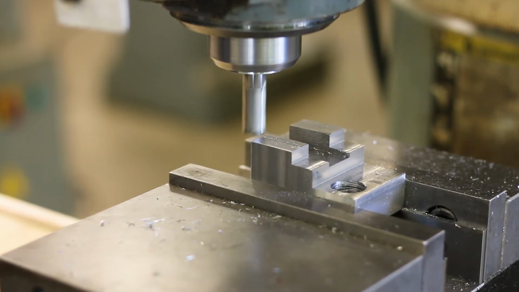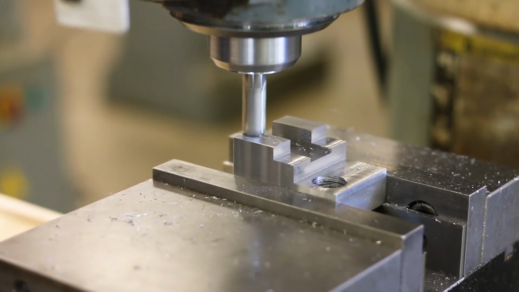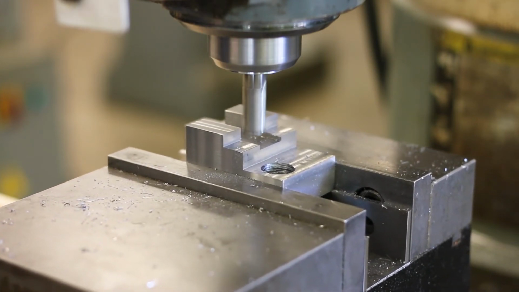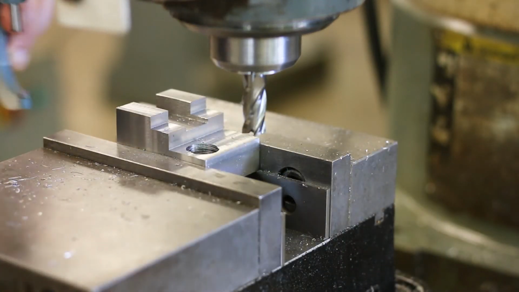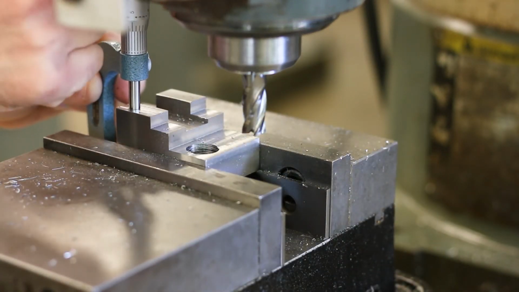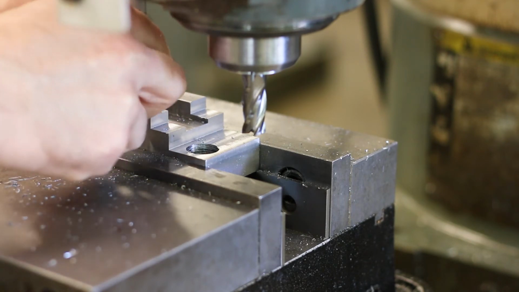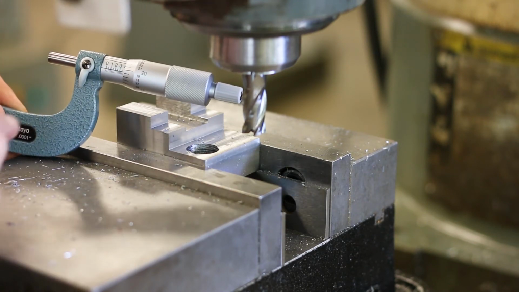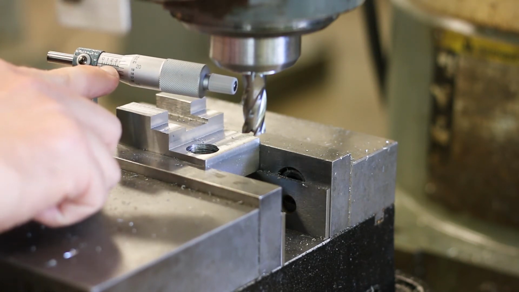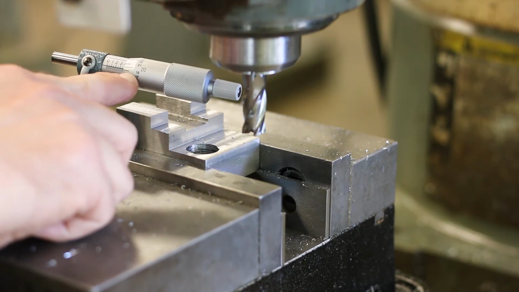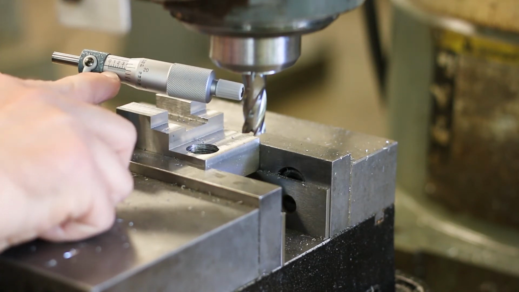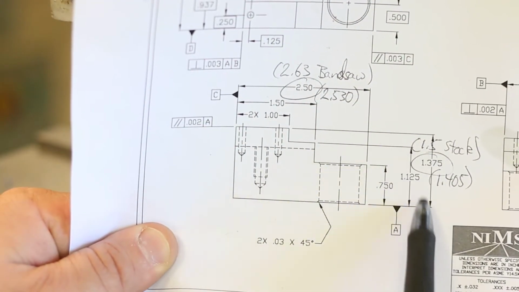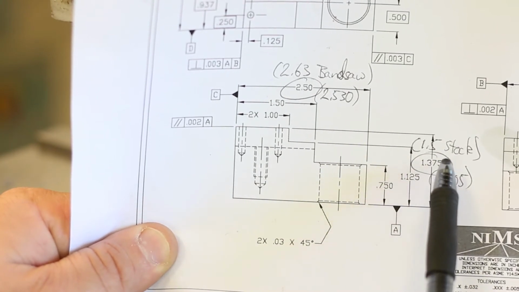And I'm going to zigzag over that first tab right there, and then we'll take a measurement. Perfect. Okay, let's see what we've got here. Okay, lock that down. Okay, so that says 1 inch, 375 thousandths plus 19 and a half. So that's 1 inch, 394 and a half. So the final dimension for that overall height is 1 inch, 375.